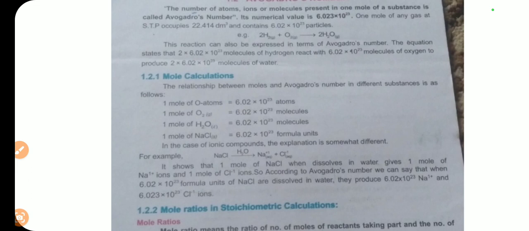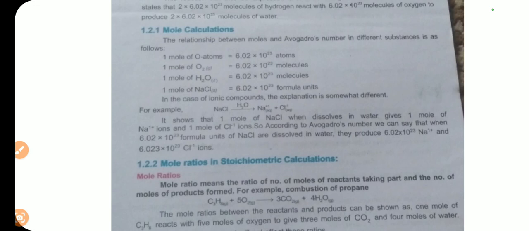1 mole of oxygen atom is equal to the Avogadro number of atoms. 1 mole of oxygen molecule is equal to the Avogadro number of molecules, and 1 mole of water, which is also a molecule, is equal to the Avogadro number of molecules. 1 mole of NaCl, an ionic compound, contains the Avogadro number of formula units. So the units are a little bit different, but the actual amount retained here is the Avogadro number.